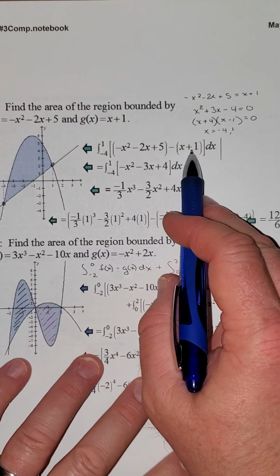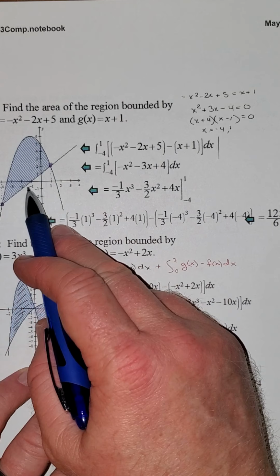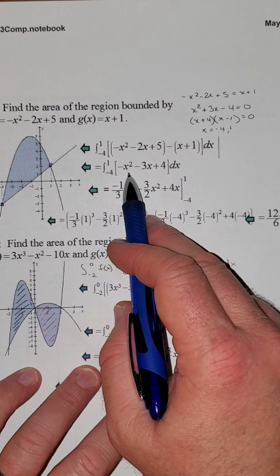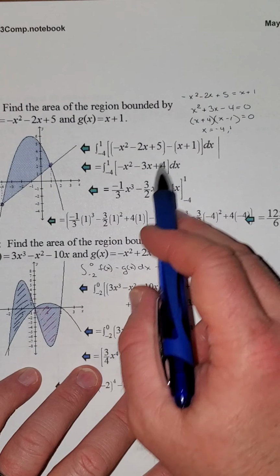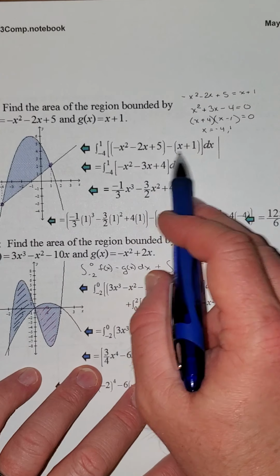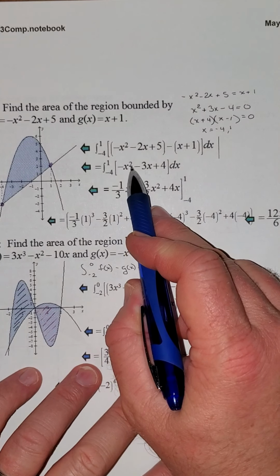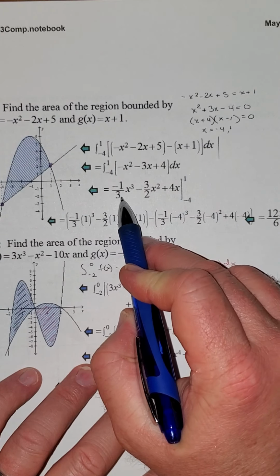So again, combine like terms here. Top curve minus bottom. Quadratic minus linear. It's negative x squared, negative 2x minus x, negative 3x, 5 minus 1, positive 4. Antiderivatives. Add 1 to the exponent, divide by the exponent.